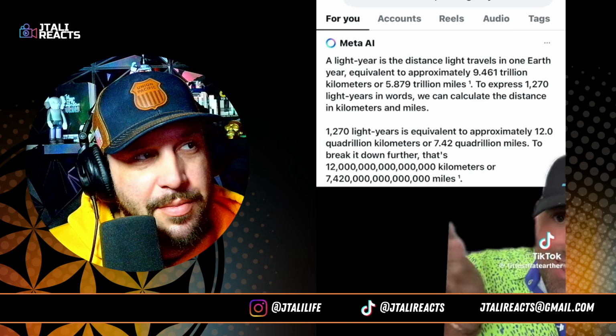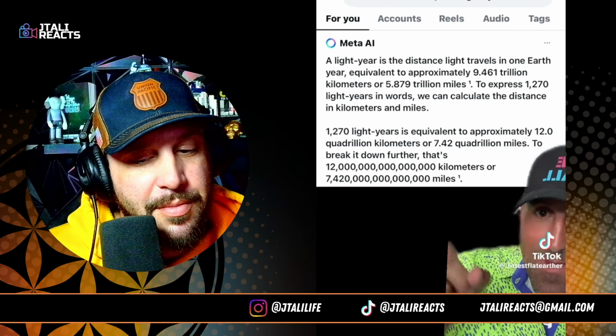They tell us some stars that we can literally see with our naked eye are 1,270 light years away. Do you see the number? Do you see how many zeros? That's thousands, hundreds of thousands, millions, billions, trillions, quadrillions, 7 quadrillion miles away. And you can see it with your bare eye without zooming it. Come on, people. You've been taught wrong.